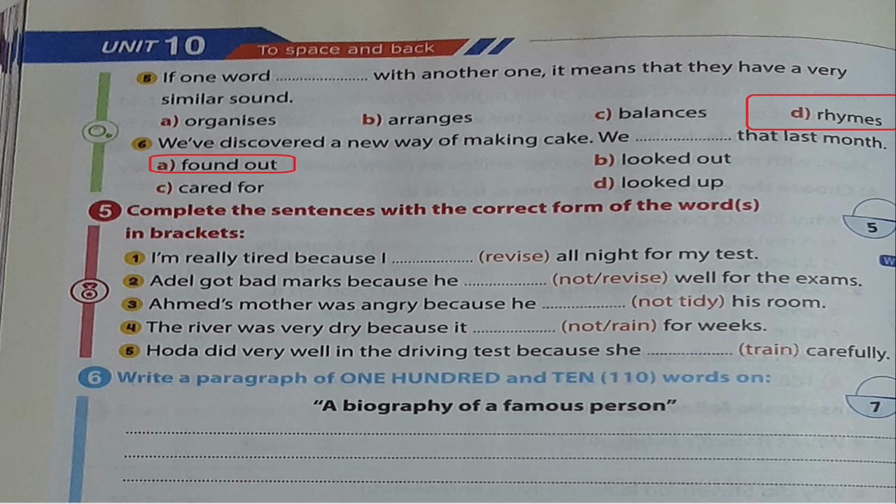Complete with the correct form. أكمل بالصيغة الصحيحة. I am already tired because I have been revising. Adil got bad marks because he hadn't revised. Ahmed's mother was angry because he hadn't tidied. The river was very dry because it hadn't rained. Hoda did very well in the driving test because she had trained.